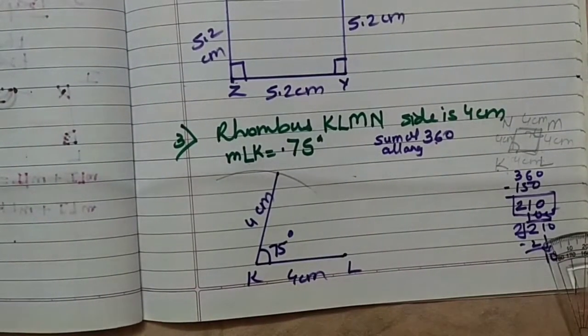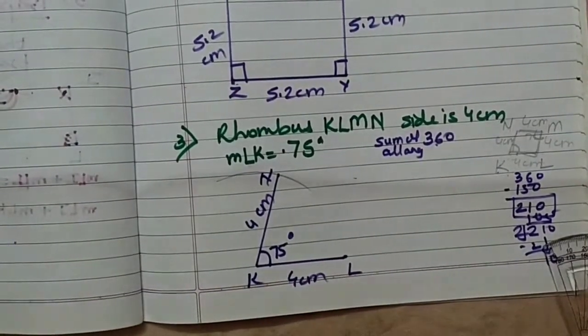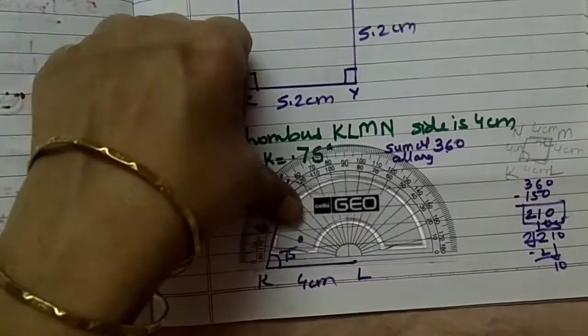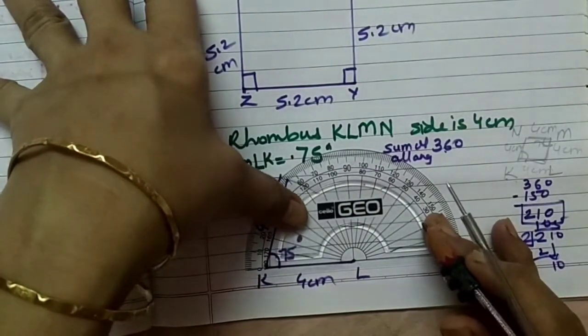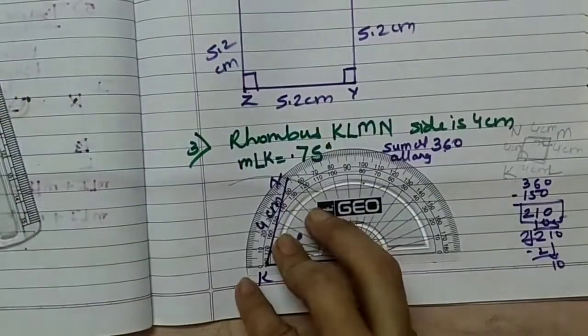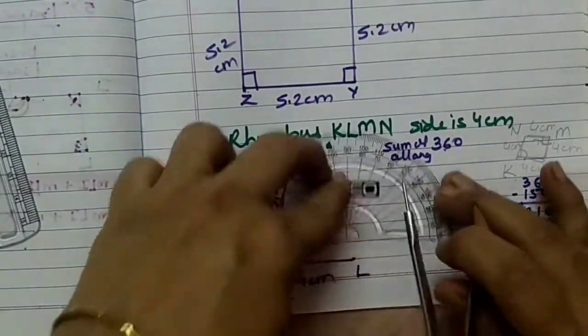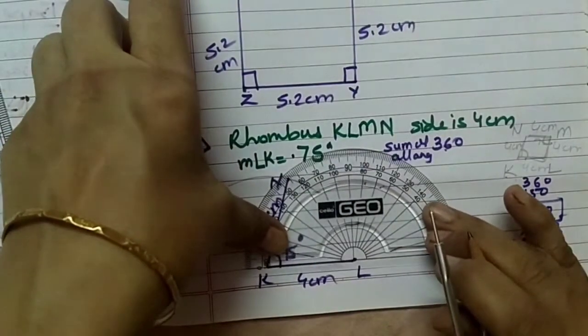So, this is N, right? I have to make an angle of 105 over here. See, this way you have to do the sum. Whatever is given, but you also have to think and find out what is not given. Now I will start measuring 105 from the left side. Don't start measuring from the right side.